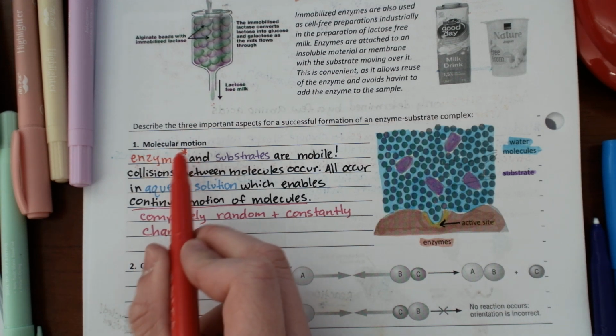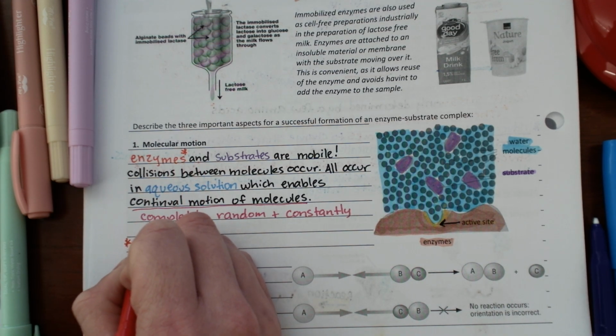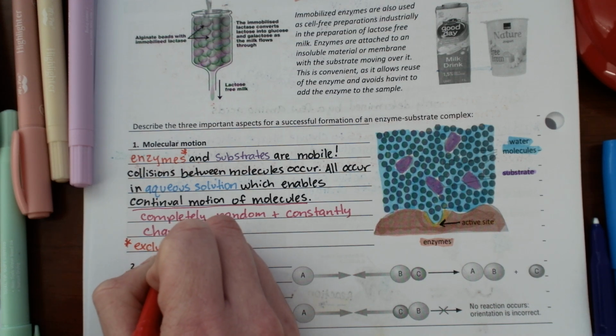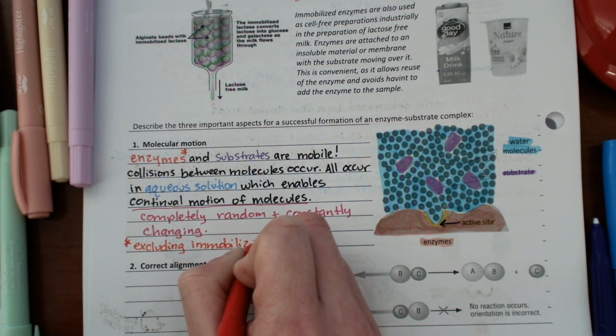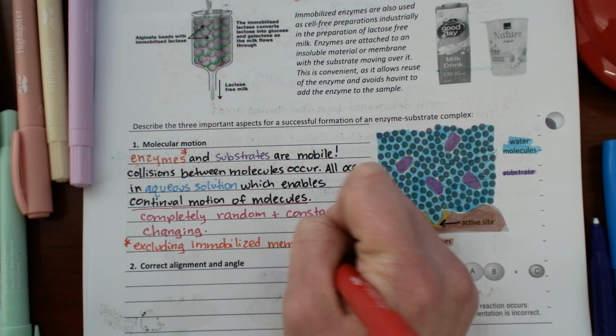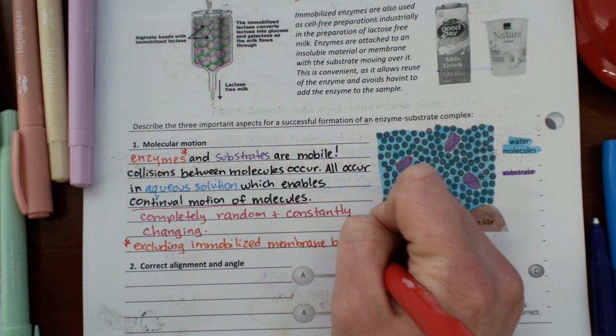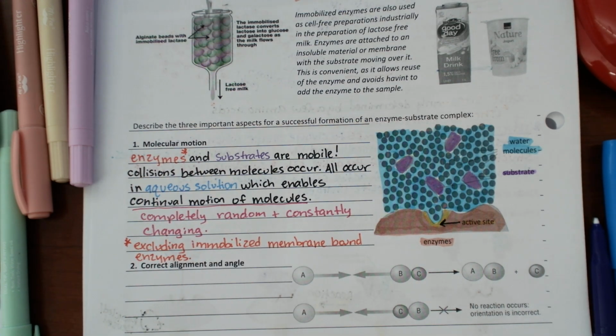Oh, and to readdress this little asterisk here, excluding immobilized, membrane-bound enzymes. There we go.